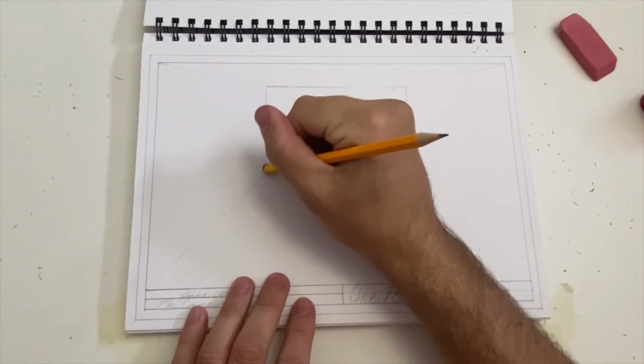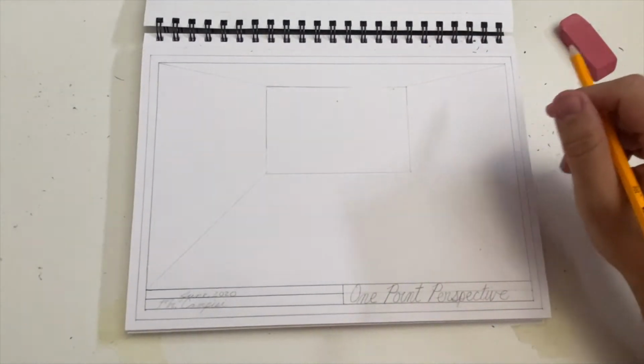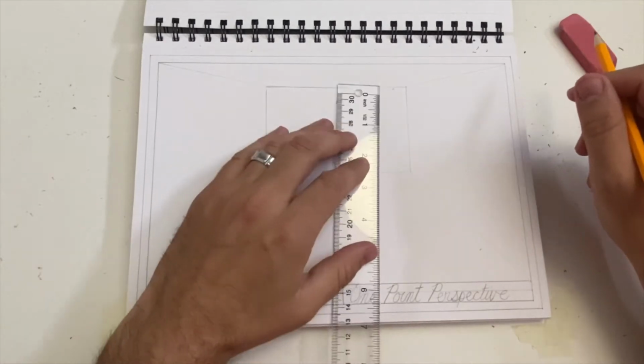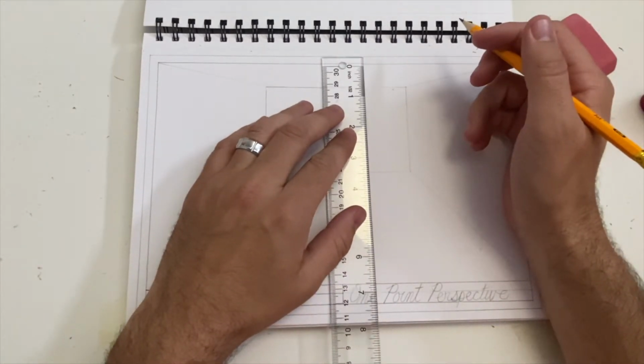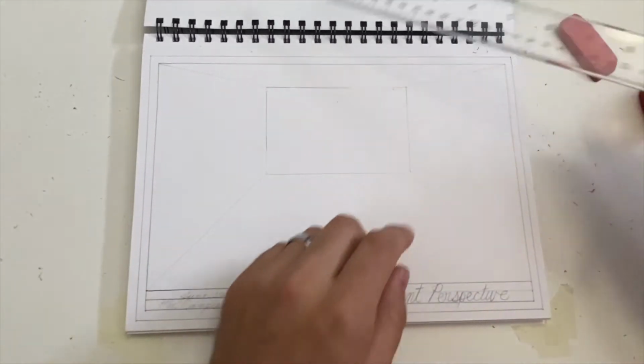So we are starting with the bedroom. First things first, let's start with a doorway. My doorway, let's put it on this wall. Top of my doorway, on the wall.